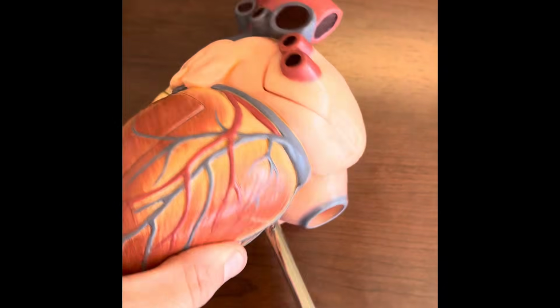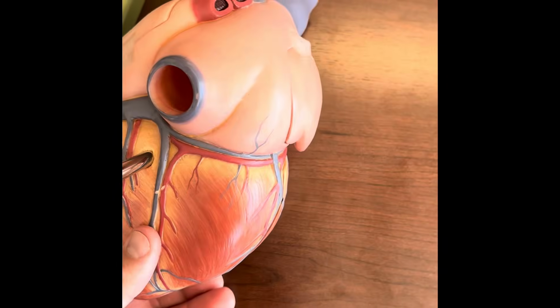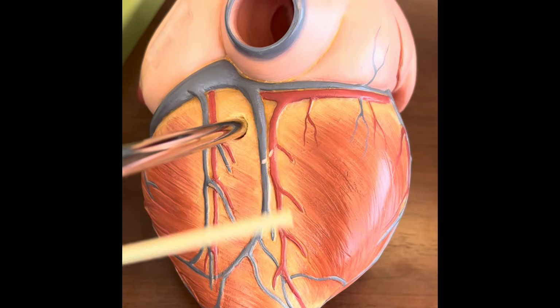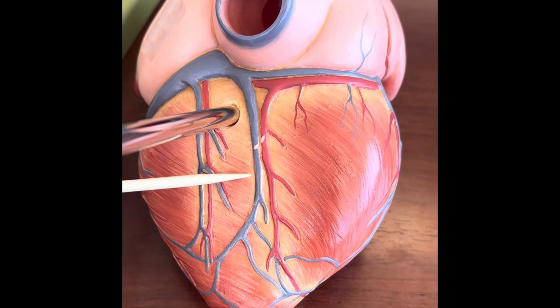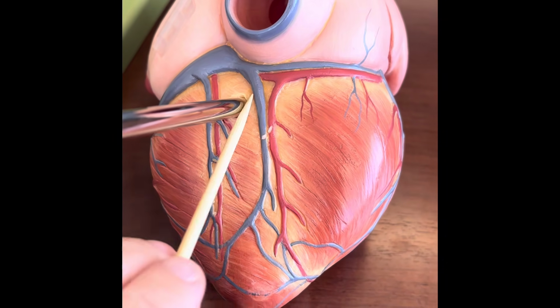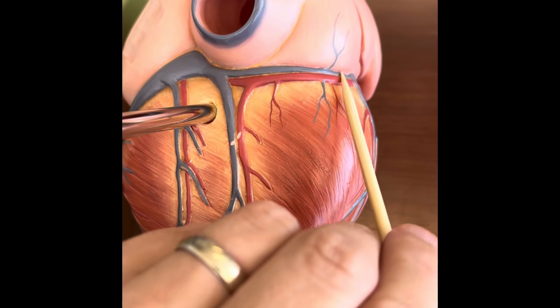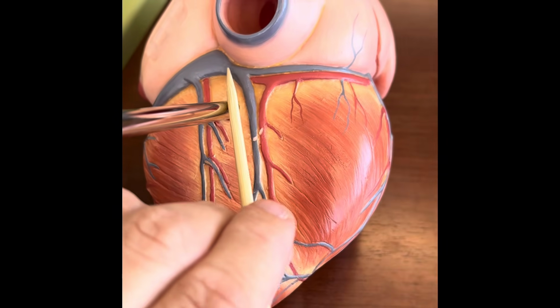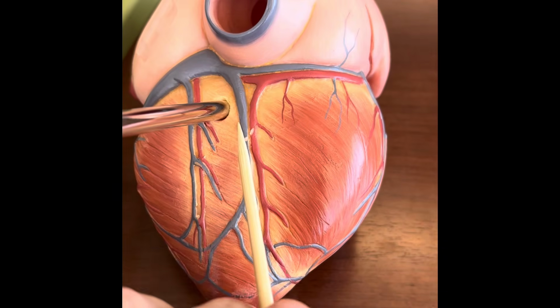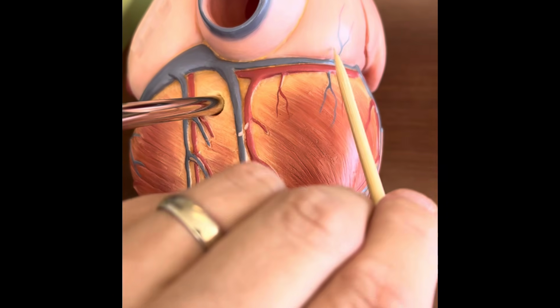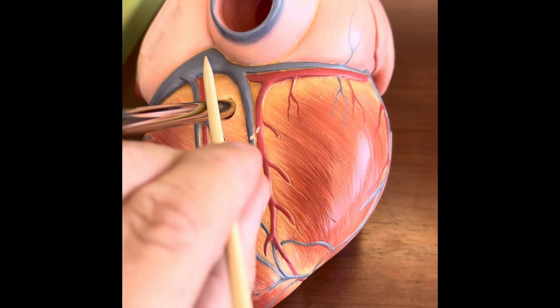So that's the great cardiac vein. Then on the posterior of the heart, in the interventricular sulcus, this is called the middle cardiac vein. It's going to flow up here, and it has this kind of connection point with what's called the small cardiac vein just before the sinus. Okay, so it goes middle cardiac vein, small cardiac vein. They come together and they drop right into the sinus.